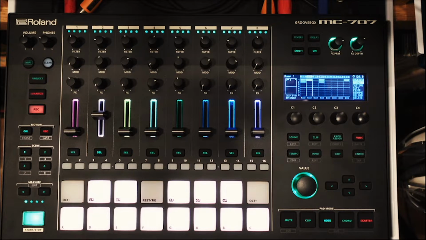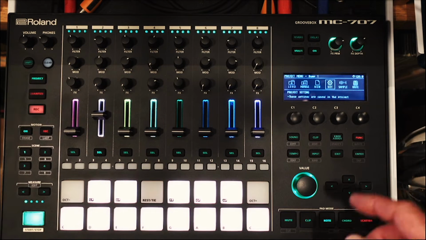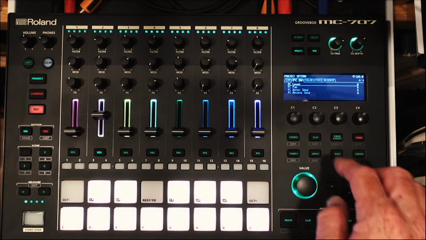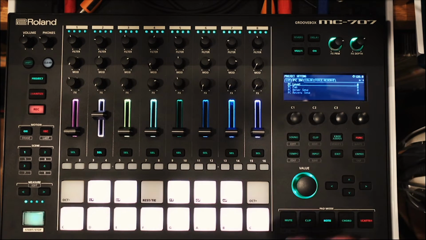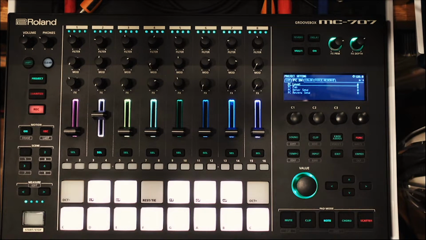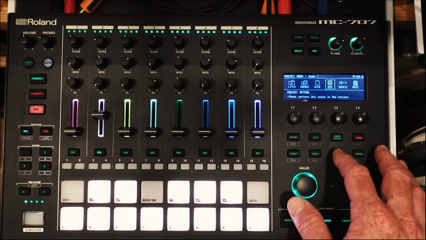The first thing we're going to look at is on the 707, and we're going to use track 2. A couple things I want to do. First off is I want to press the project button, go to settings, go to PC in, one tab over from the common tab, and make sure my PC level and all the other pan, delay send, and reverb send are at 0. Once I have that, that's all I need for the project.